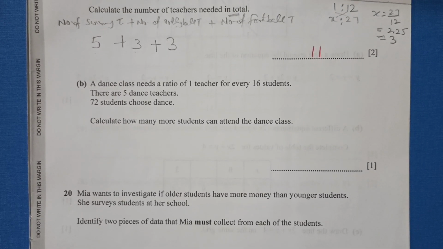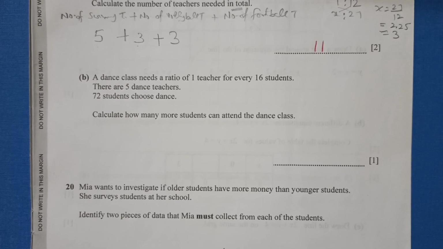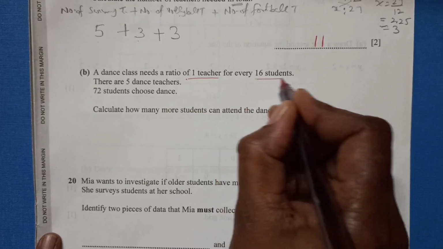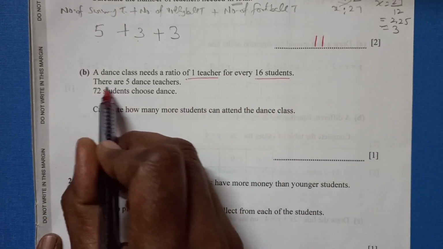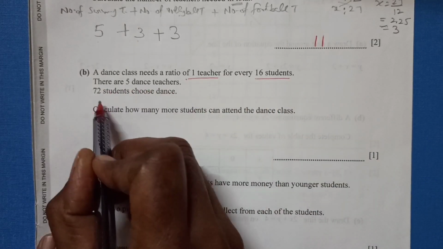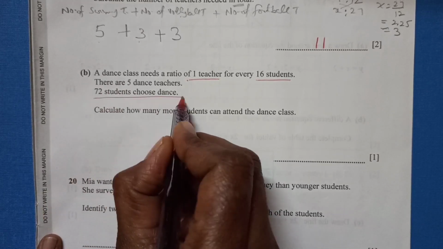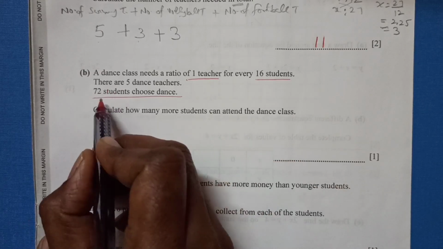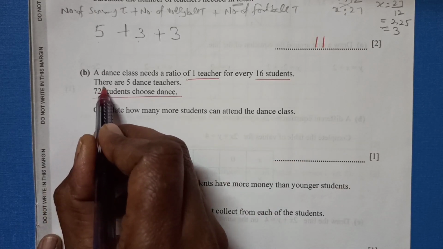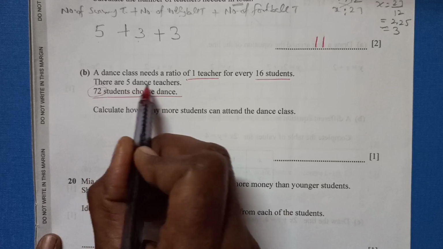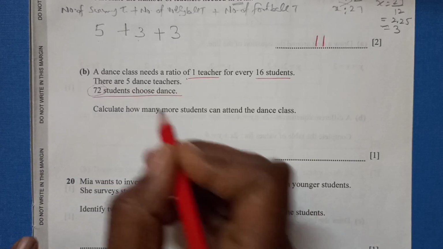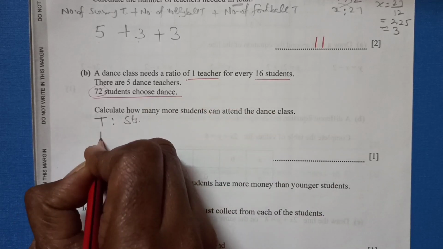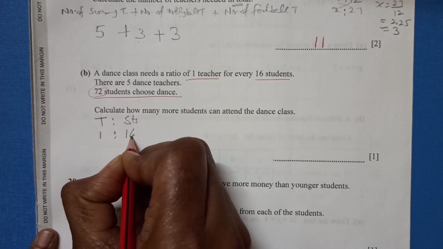Part B. A dance class needs a ratio of 1 teacher for every 16 students. There are 5 dance teachers. 72 choose dance. Calculate how many more students can attend. So now 72 already chose. But we have 5 dance teachers. So let's see. So we have teacher to students ratio. So for 1 teacher there are 16 students.